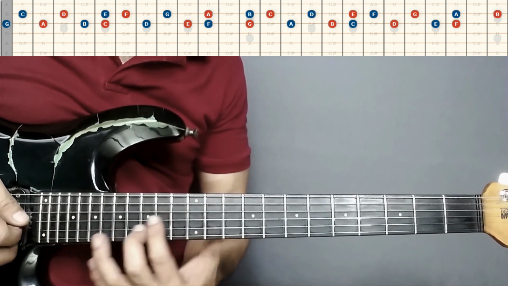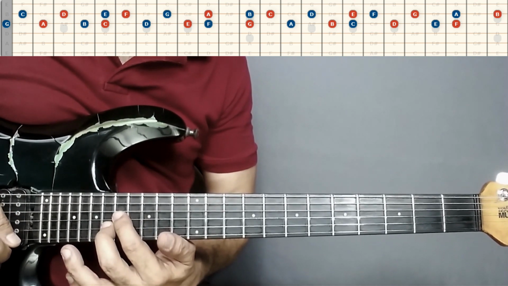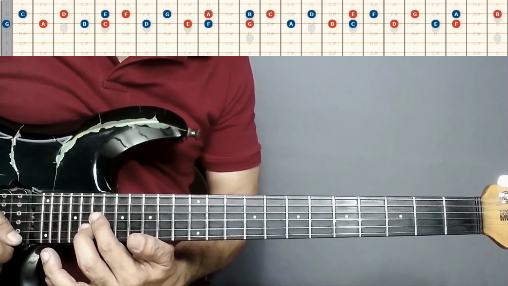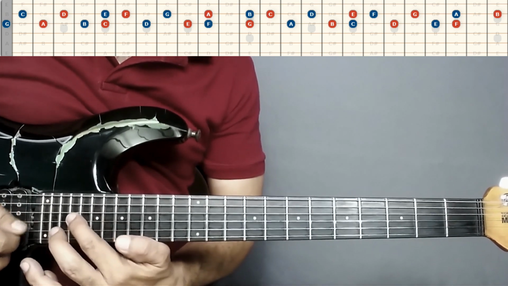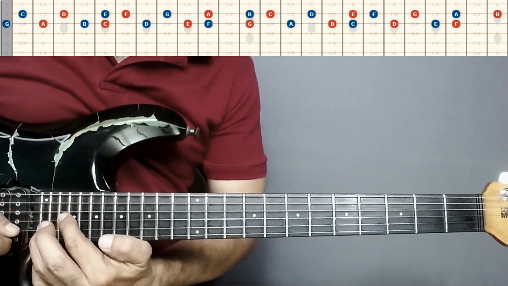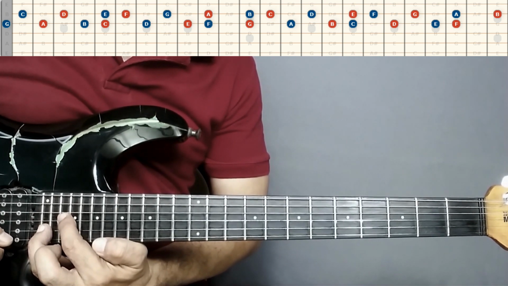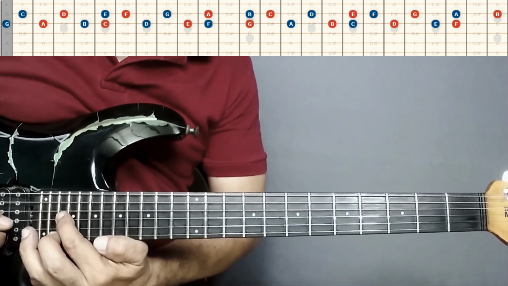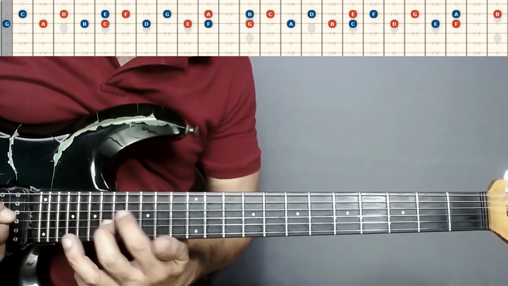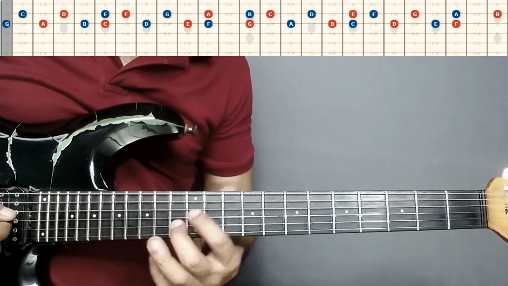14, 16, 17, perfect fourth. 19, perfect fourth. 21, perfect fourth. And the 22nd fret, we have an augmented fourth. Okay, so go back. Augmented fourth.